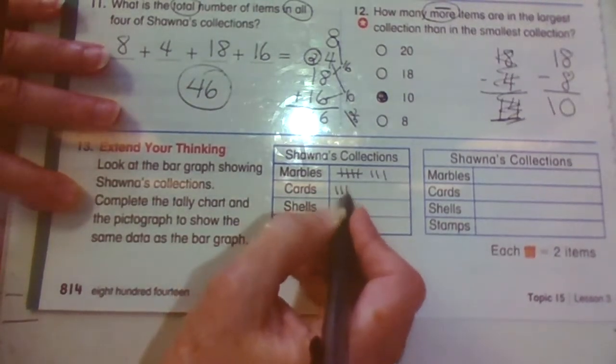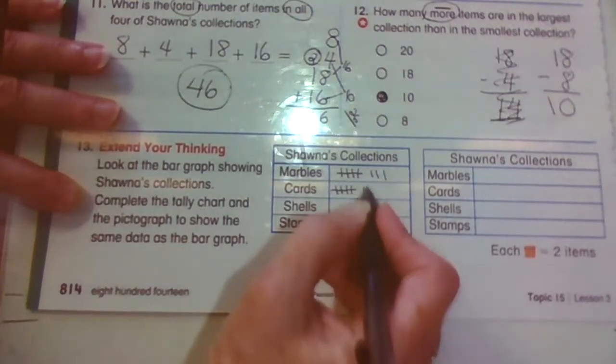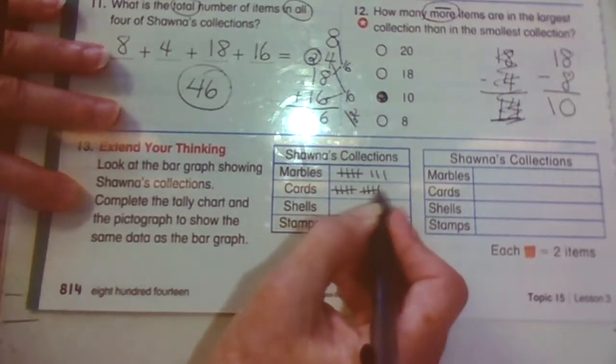1, 2, 3, 4, 5. Remember, tally marks are groups of 5. 6, 7, 8. Okay, the cards, 14. So 1, 2, 3, 4, 5. Keep going. 6, 7, 8, 9, 10, 11, 12, 13, 14.